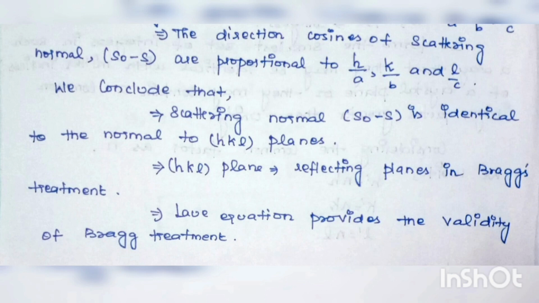From the Laue's equation, that is equation 5, we notice that the direction cosines of the normal to the hkl planes are proportional to h by a, k by b and l by c. Therefore, we conclude that the scattering normal, S naught minus S vector, is identical to the normal to the hkl planes. That is, hkl planes may be regarded as reflecting planes, and Laue's equation provides the validity of Bragg's treatment.